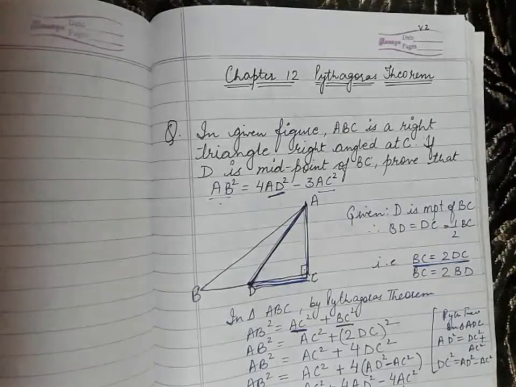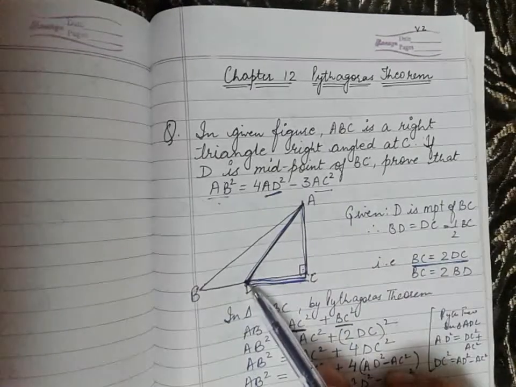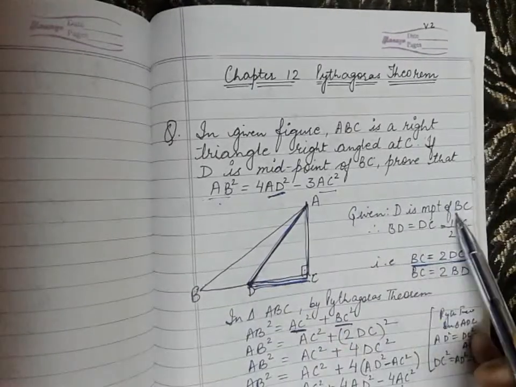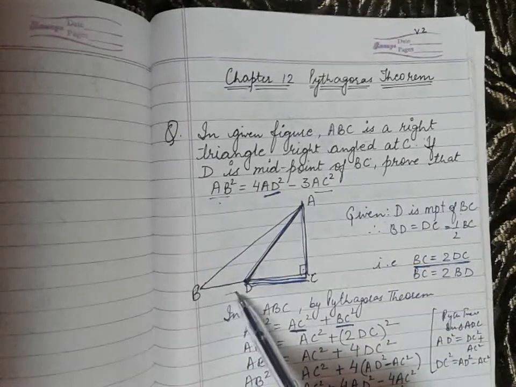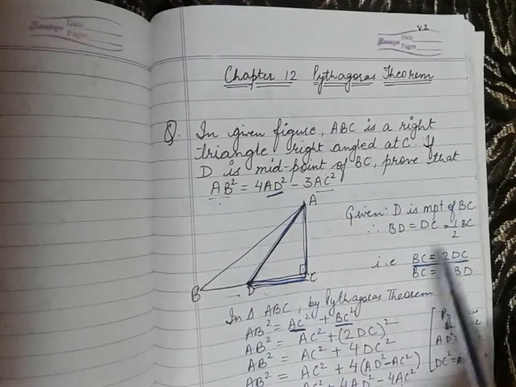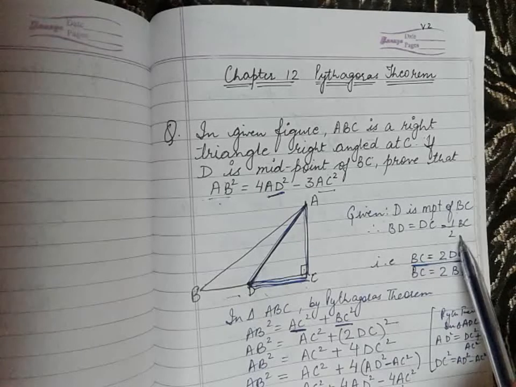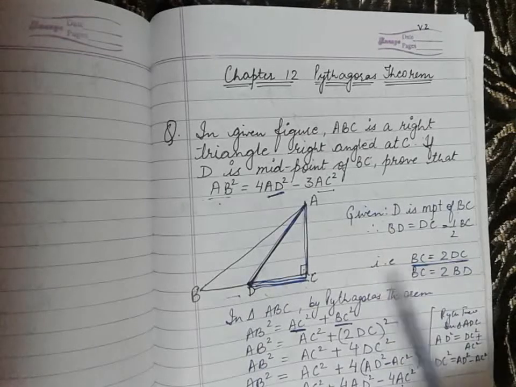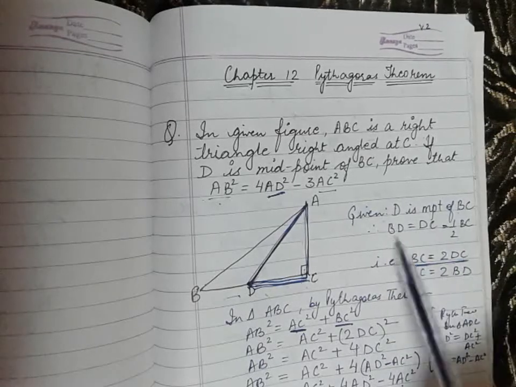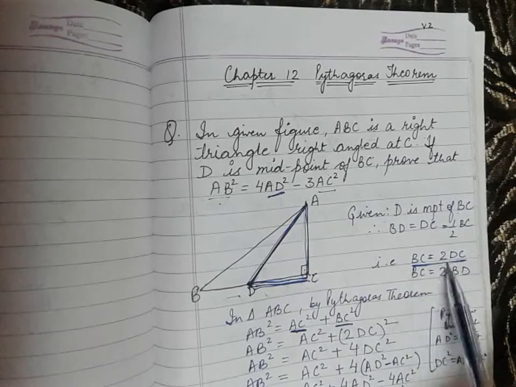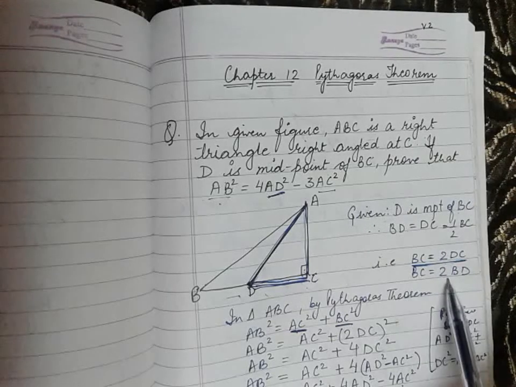First, what is given? Let us write that. It is given D is midpoint of BC. When D is midpoint of BC, this BD is equal to DC equal to half of BC. This we already know. Or we can write it as BC is equal to twice of DC or twice of BD. We can write in any of these forms.